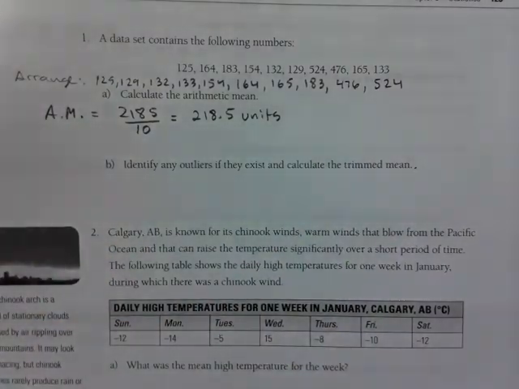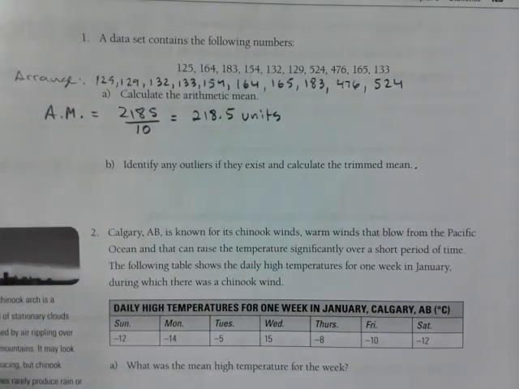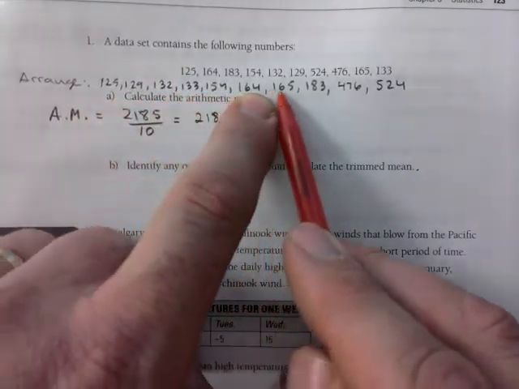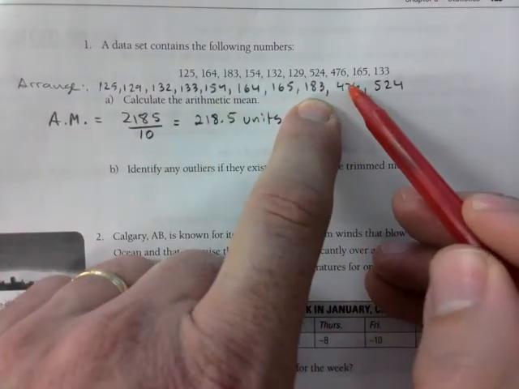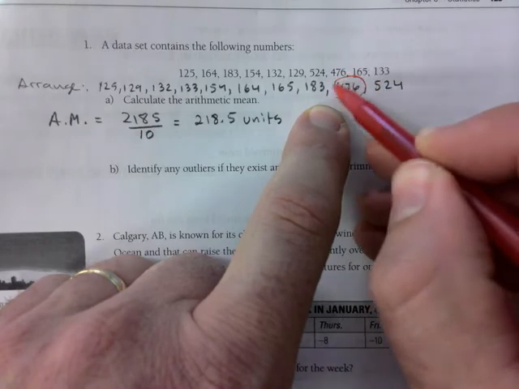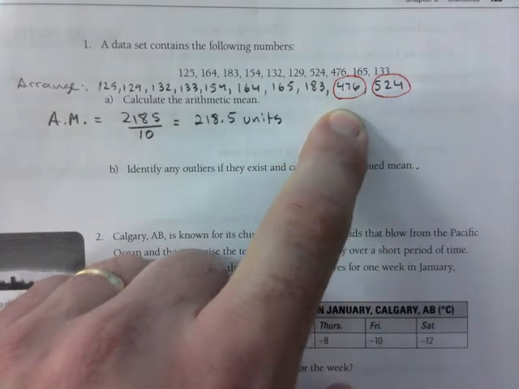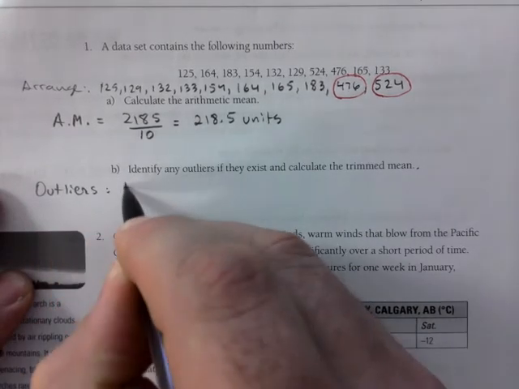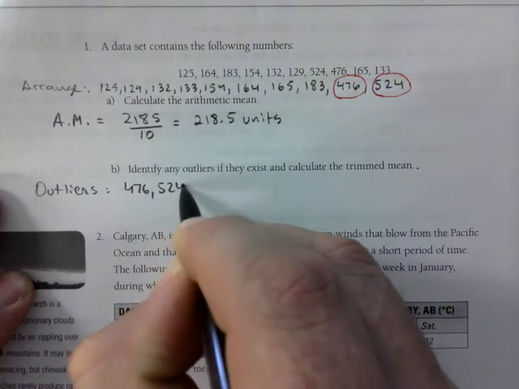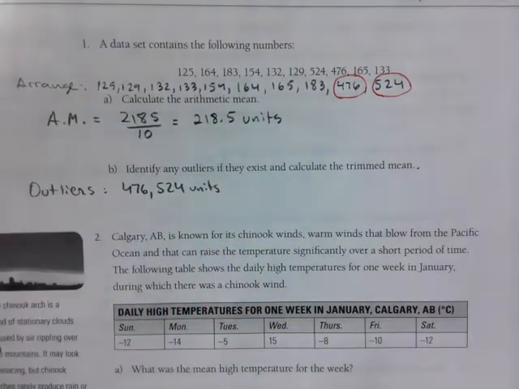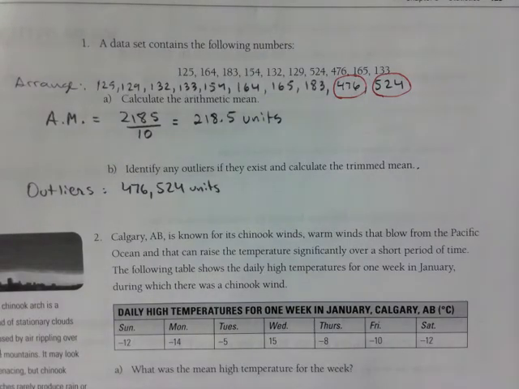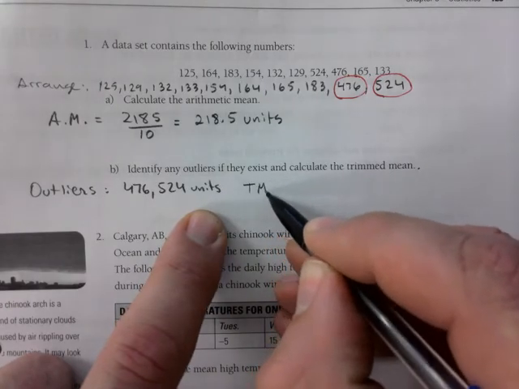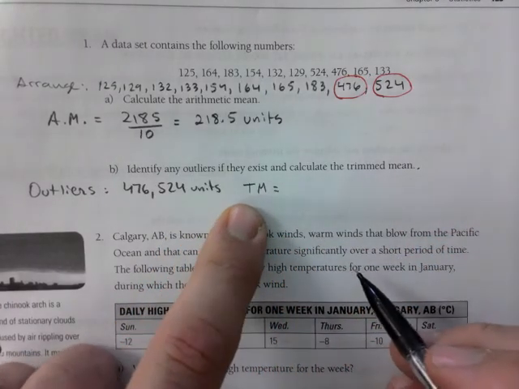Do we have outliers? We do, right? How many? 2, right? If you look at these, they are fairly close together. We go up, up, up, up, up, but then you have a big jump here. So actually, this one and this one, those would be your outliers. So you just tell me here, outliers, 476 and 524 units. So that could be minutes, grams, dollars, you name it. So you've got that. Now I'm going to calculate the trimmed mean, and here's where you're going to thank me for the method I just gave you earlier.